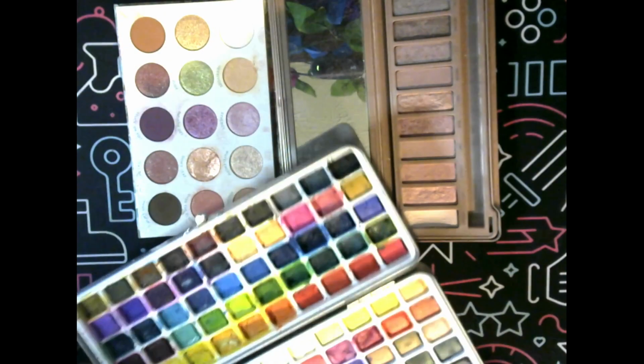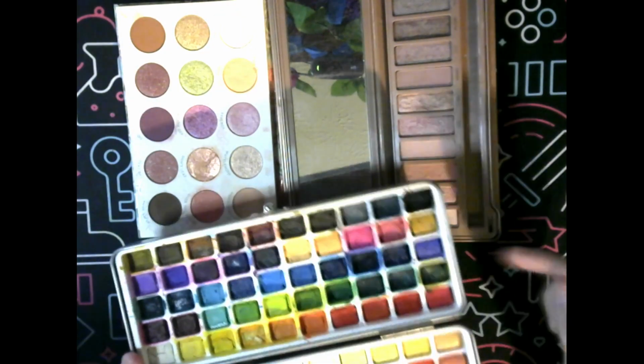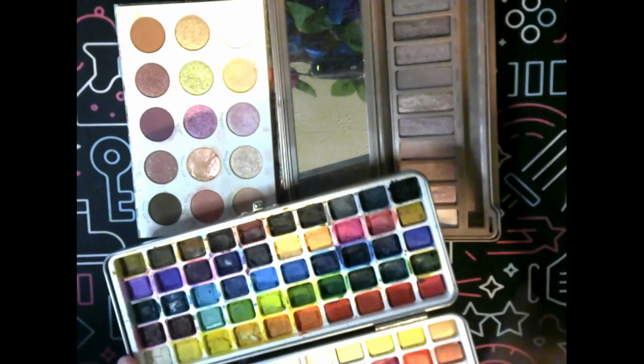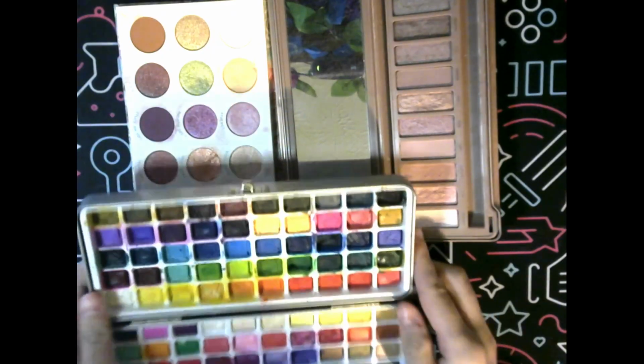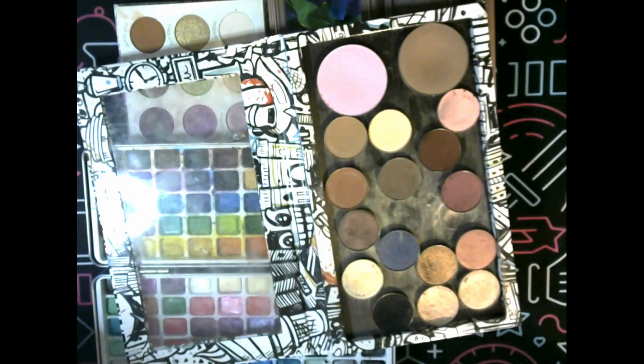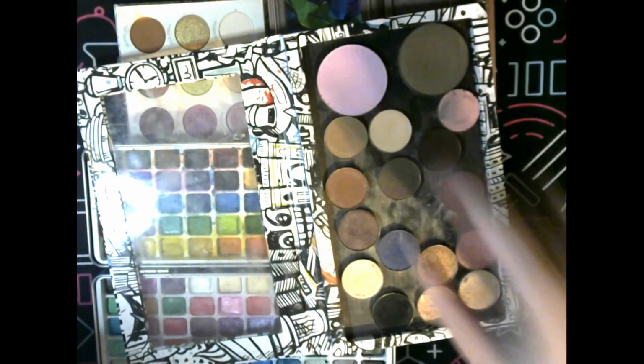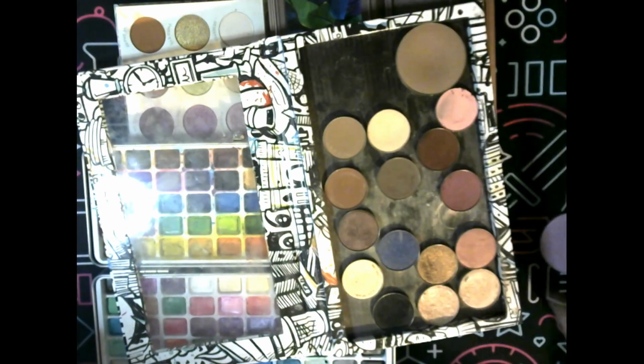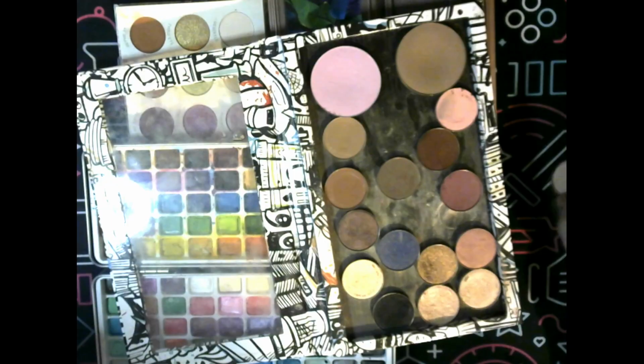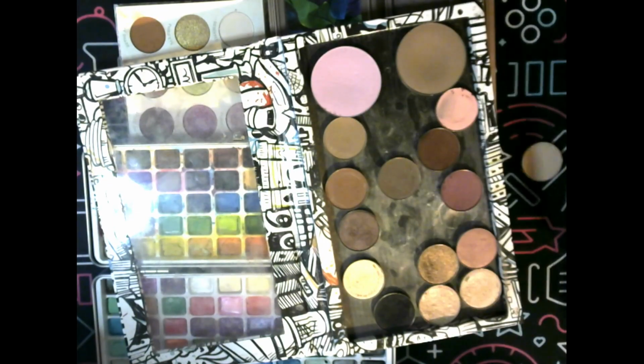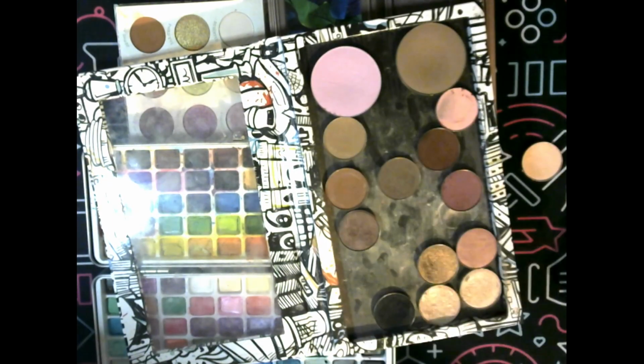This is another kind of palette, but this isn't makeup. This is watercolor. You know, it's paint. It goes on paper. Don't put it on your face. This palette is makeup, but it's a special kind of palette. I can take things in and out, right? So what do you want in your palette? Do you want only the brown colors? We can do that.